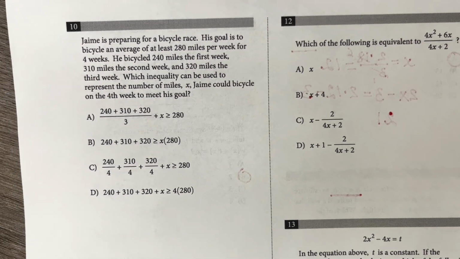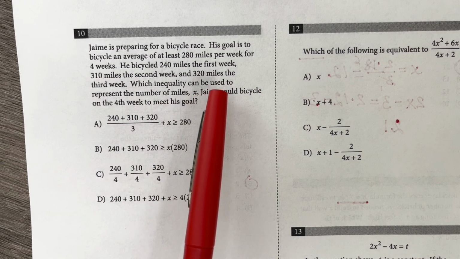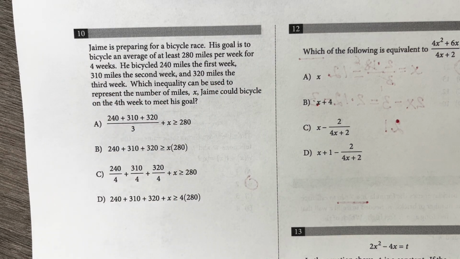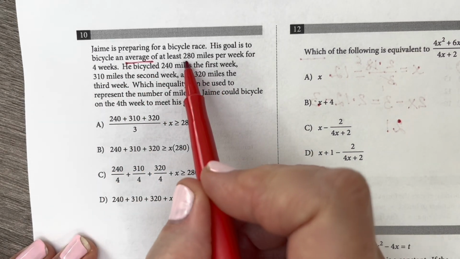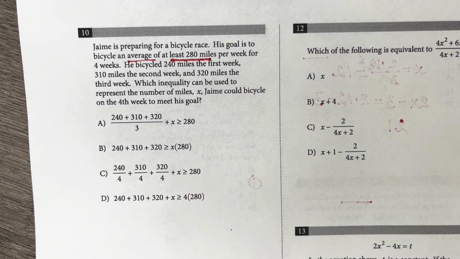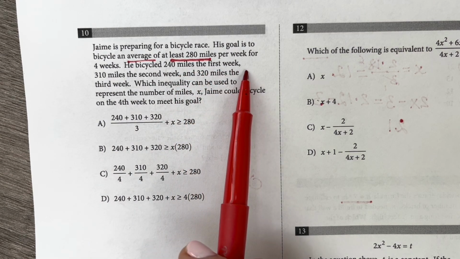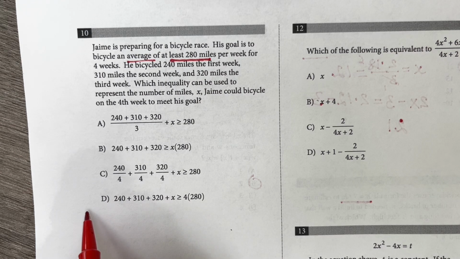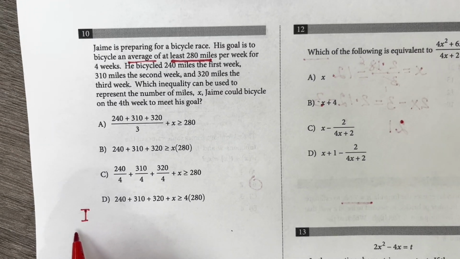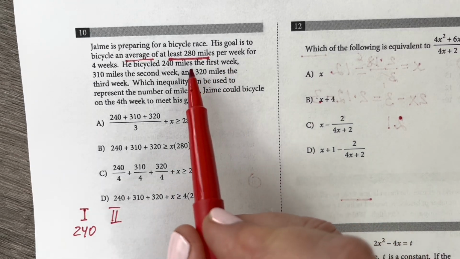Question number 10. Jamie is preparing for a bicycle race. His goal is to bicycle on average at least 280 miles per week for 4 weeks. He bicycled 240 miles the first week. Okay, I will put my information. So first week, it's 240 miles.